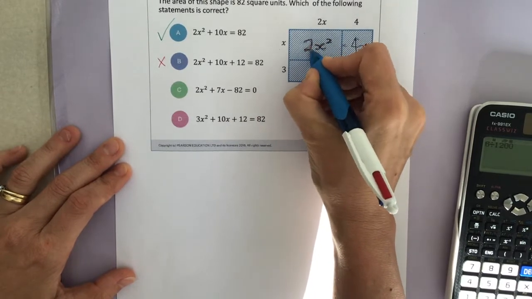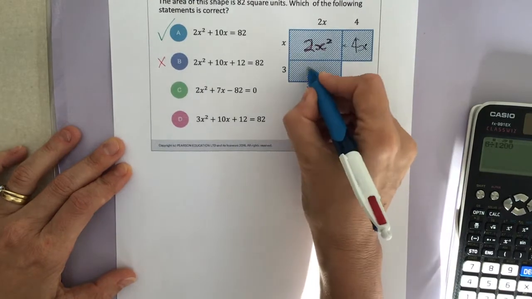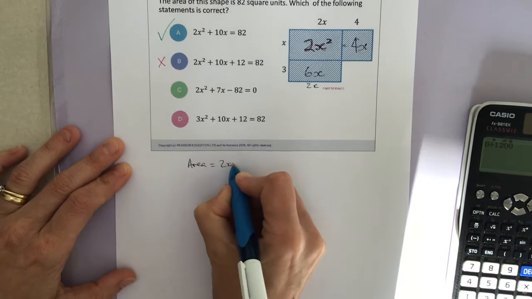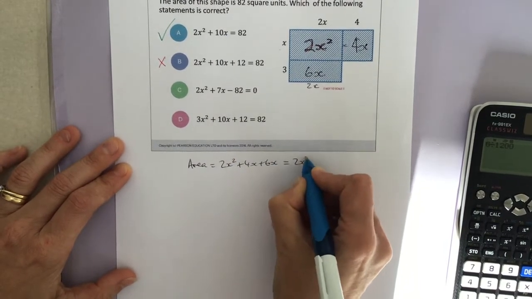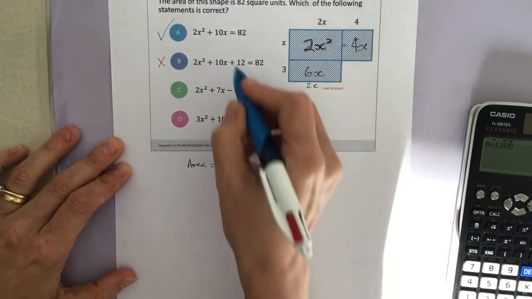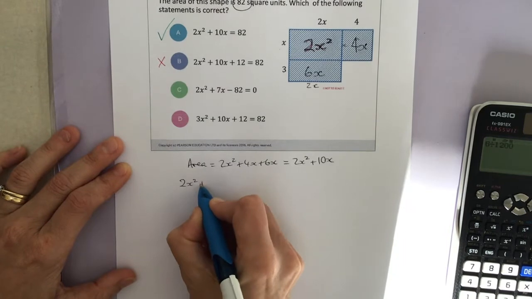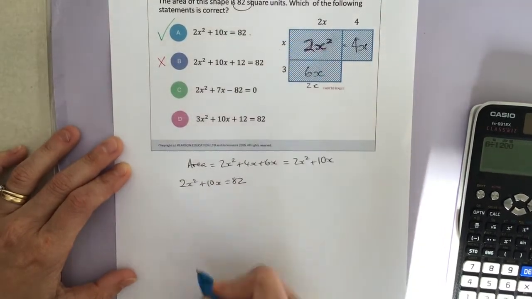X times x is x squared. So 2x times x is 2x squared. 4 times x is 4x. 3 times 2x is 6x. So my total area here is 2x squared plus 4x plus 6x. So that's 2x squared plus 10x. And it tells me in the question that the area is 82. So 2x squared plus 10x is equal to 82. And that gets me that first answer A.